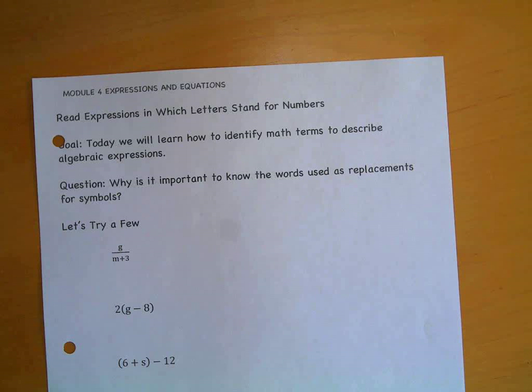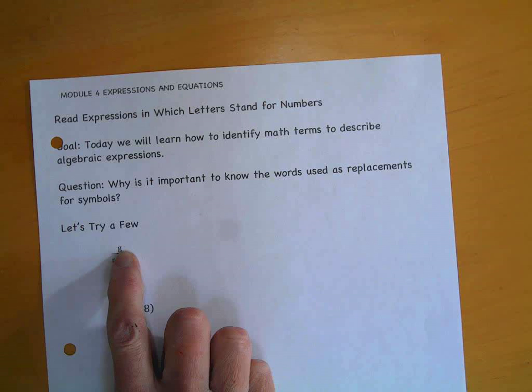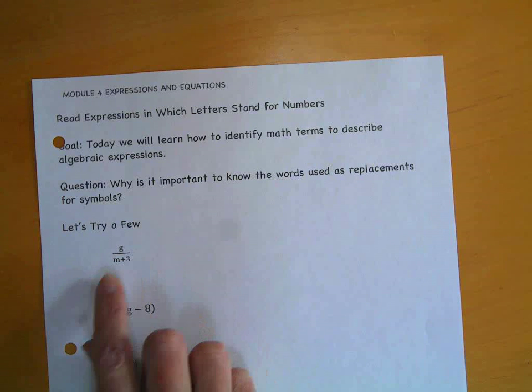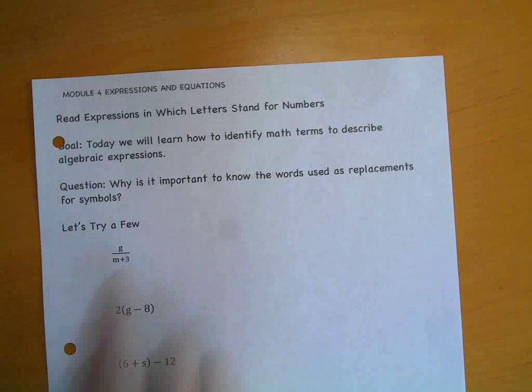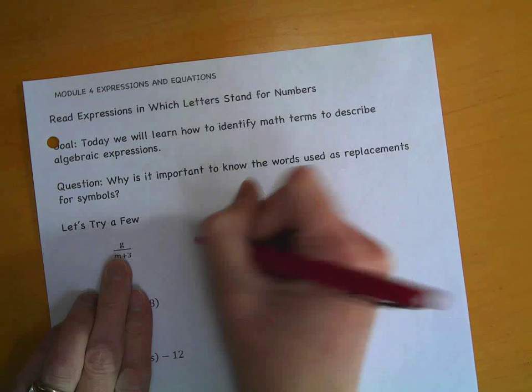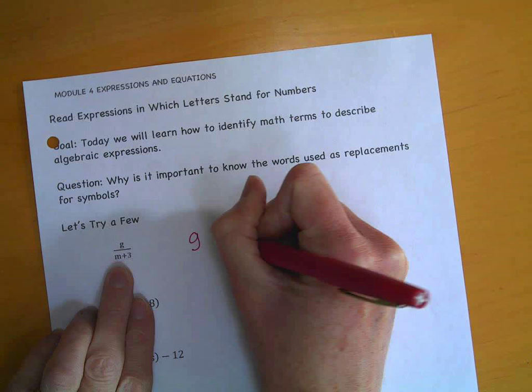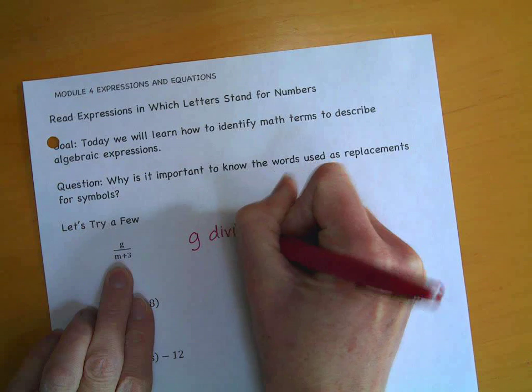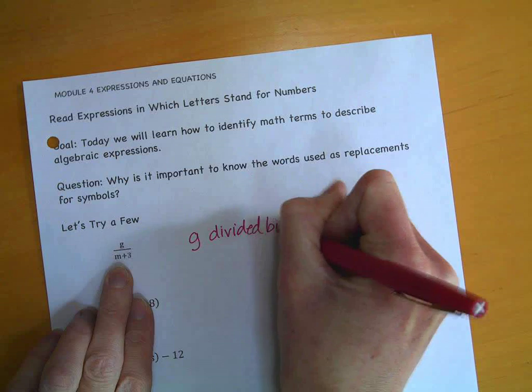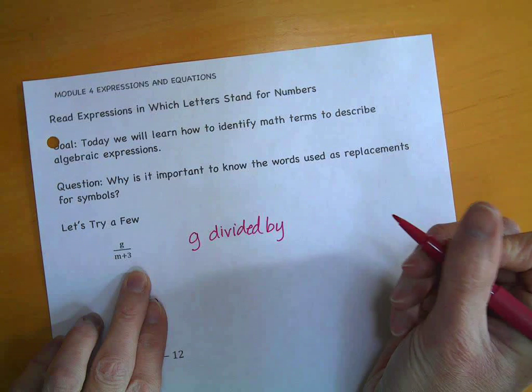The very first one says G divided by M plus 3. What I do is read it out loud so that I can see it, and then I write what I say. So I say G divided by M plus 3.